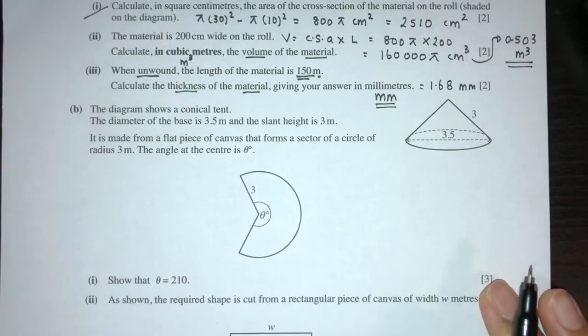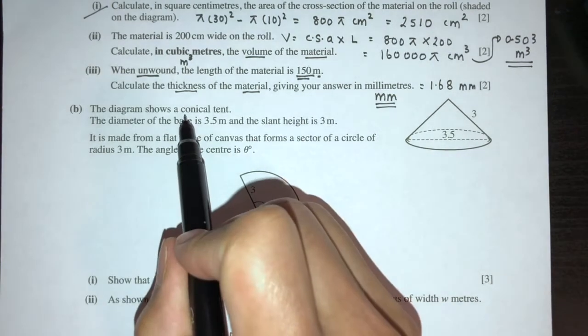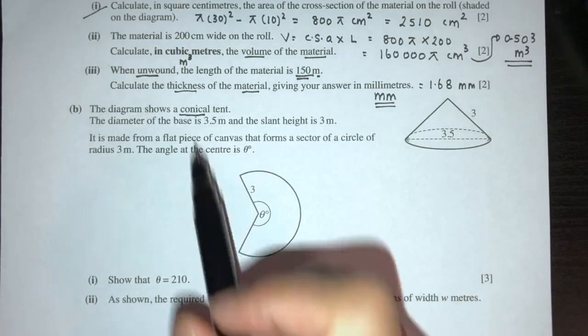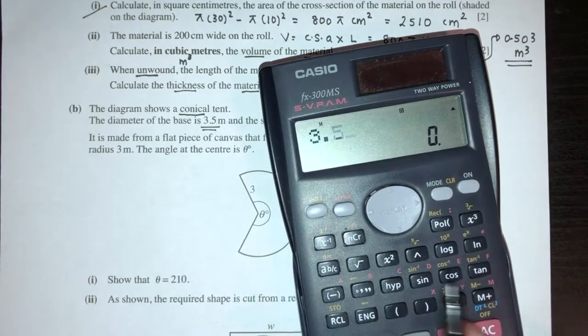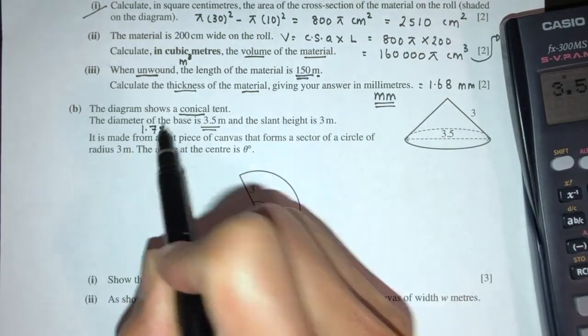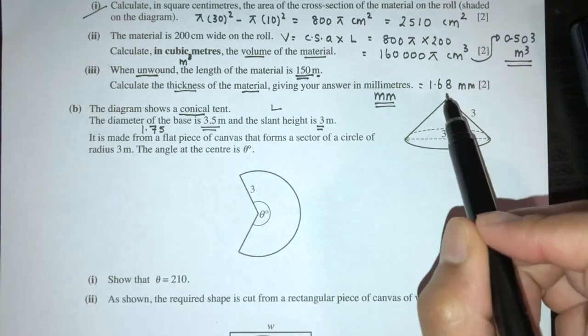Okay, now part B. The diagram shows a tent, a conical tent, and the diameter of the base is 3.5. Okay, so which means the radius will be 3.5 divided by 2. That will be 1.75. And the slant height, L, is given by 3. This is the slant height.